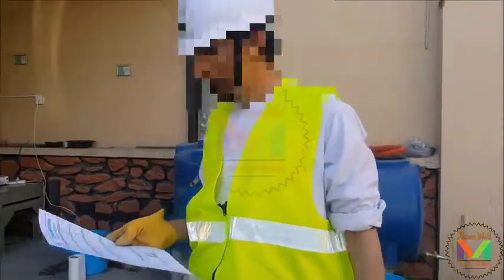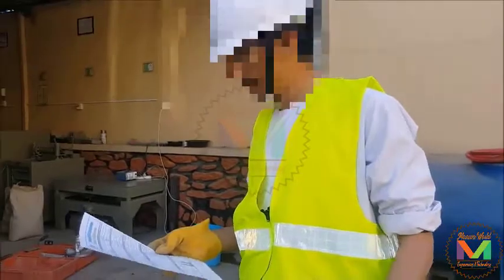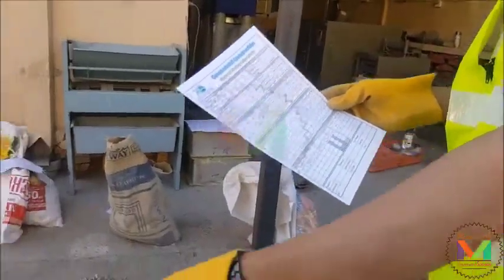As you can see, based on our trial as we have prepared, we have got our measuring bowl.